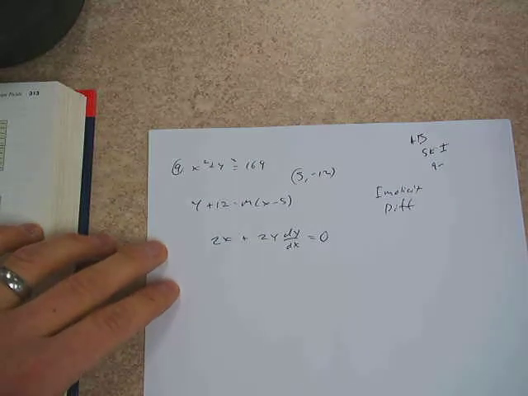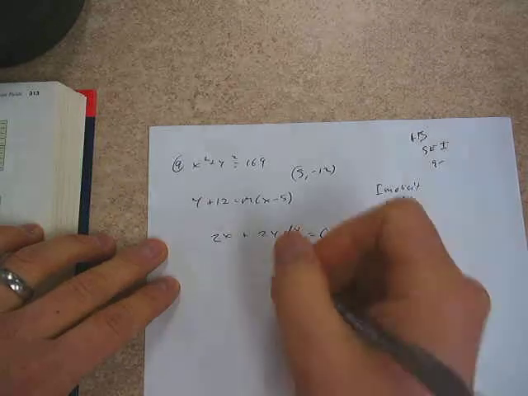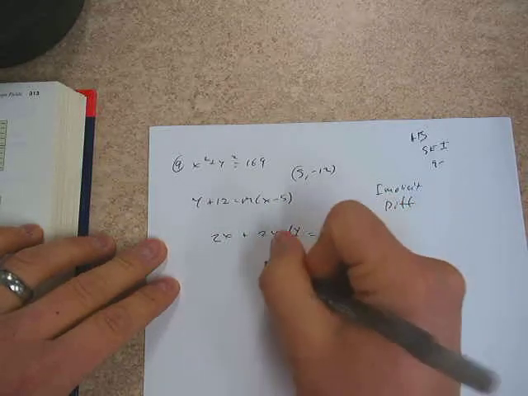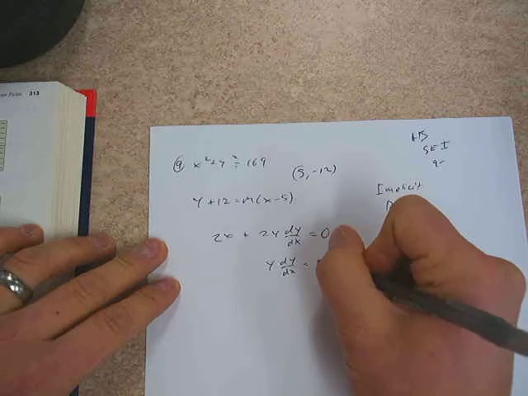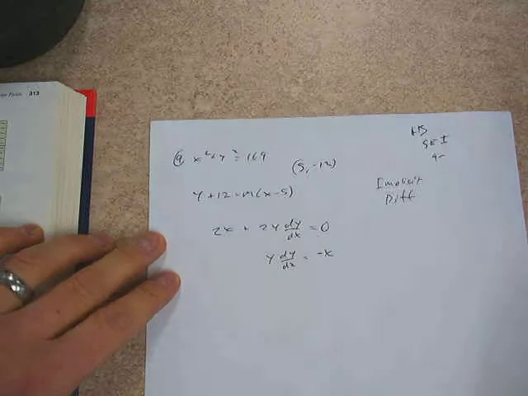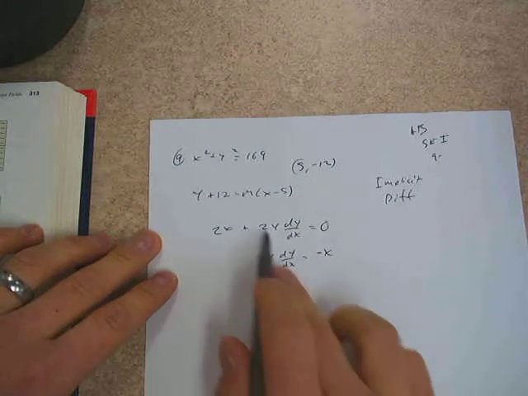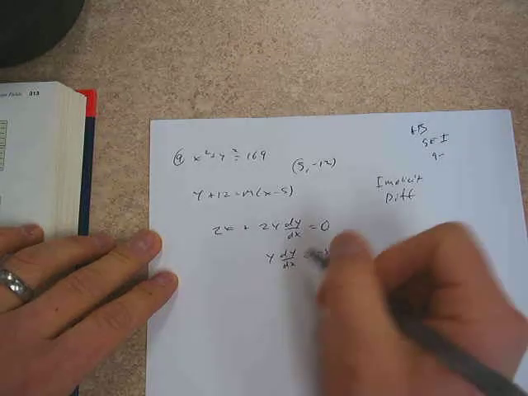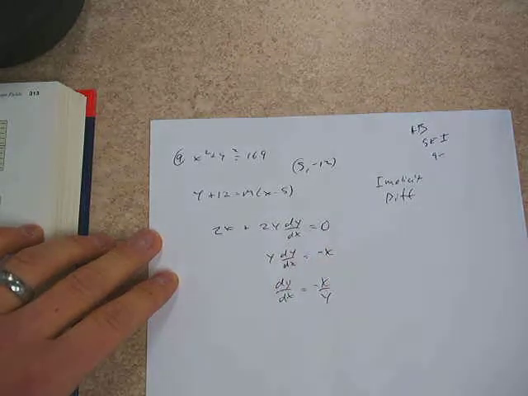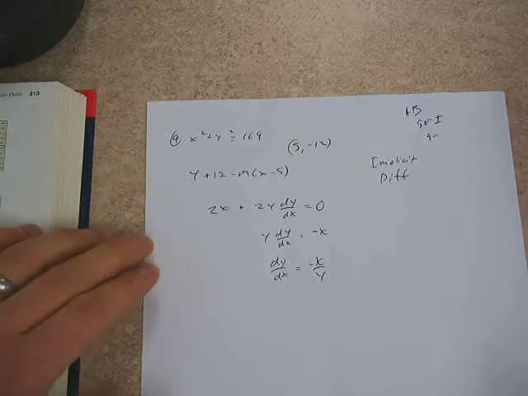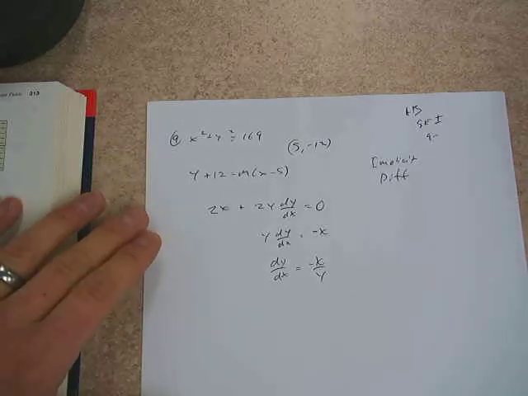we get the following. And then from there, if we subtract and divide, we're going to get y dy/dx over here, and this is going to end up with negative x over here. So we're going to subtract 2x and then divide by 2, and we could also divide by y, and we'd wind up with dy/dx equals negative x over y. So if we implicitly differentiate that and solve for dy/dx, then we can find our derivative.